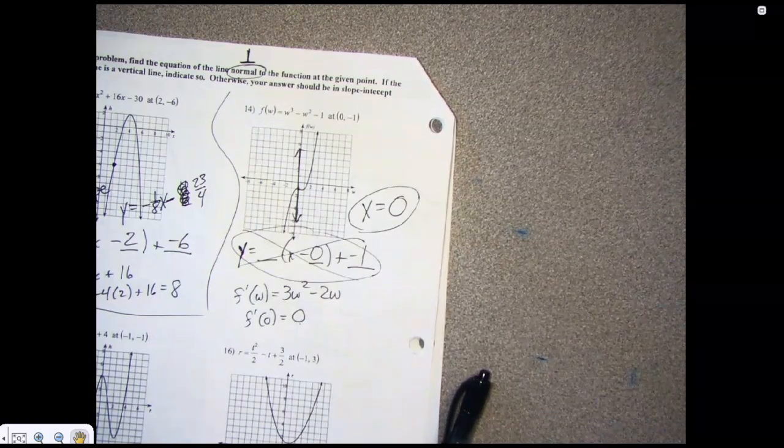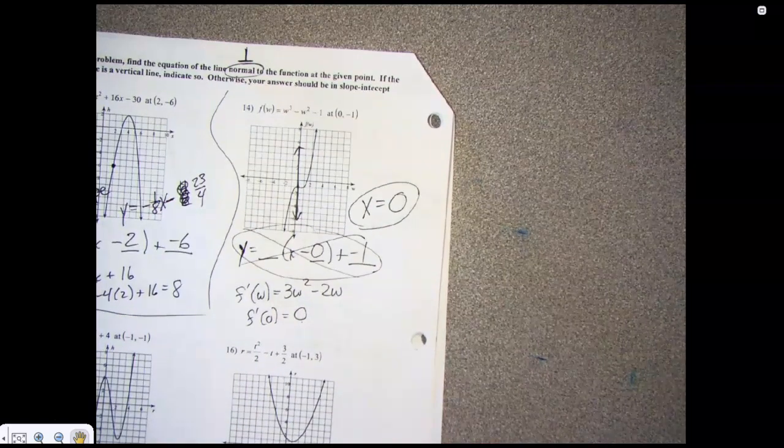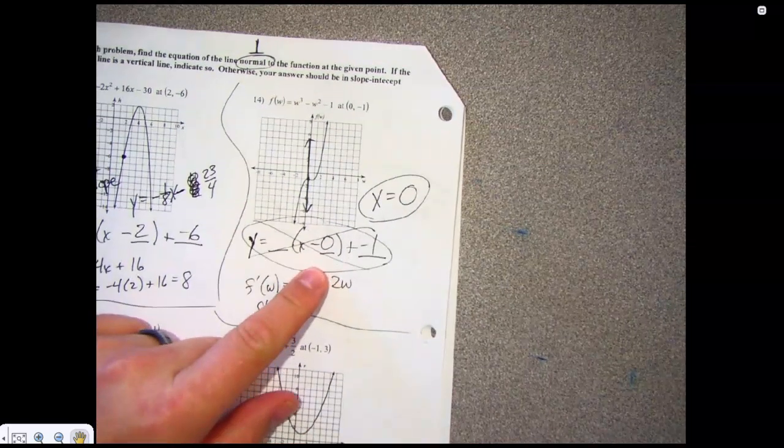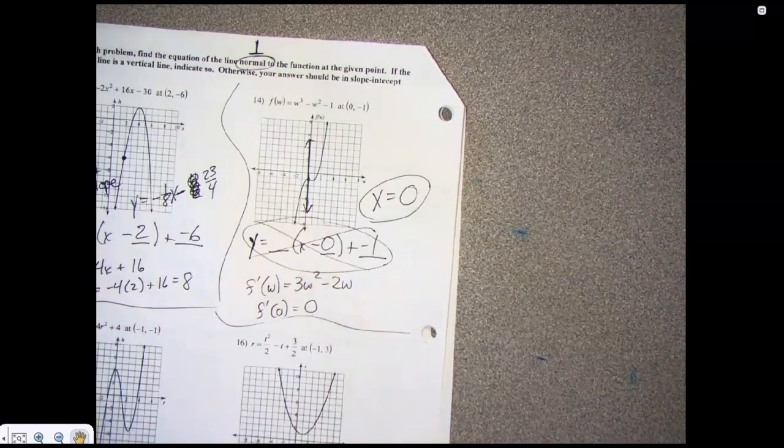I'm just trying to make Josh as mad as I possibly can. Vertical, exactly. How many had that? That was a little tougher because you get that horizontal vertical thing in there. Does that make sense when I go through it?